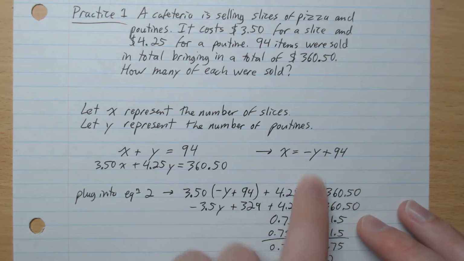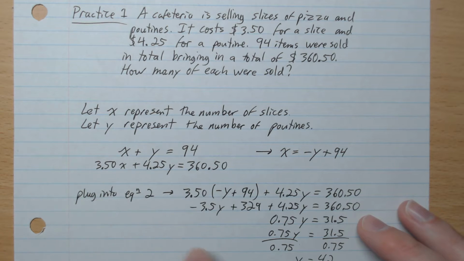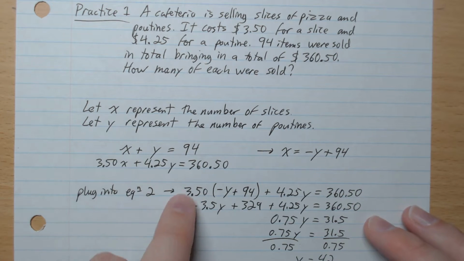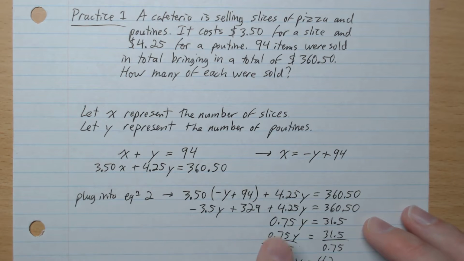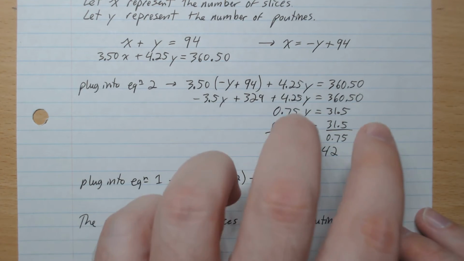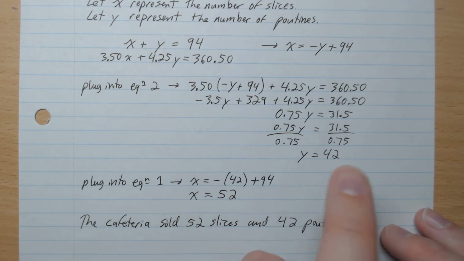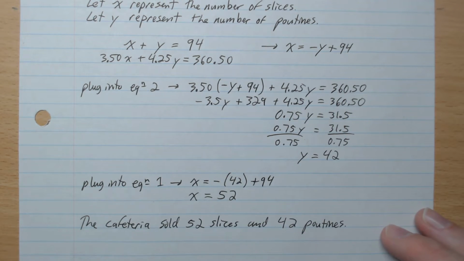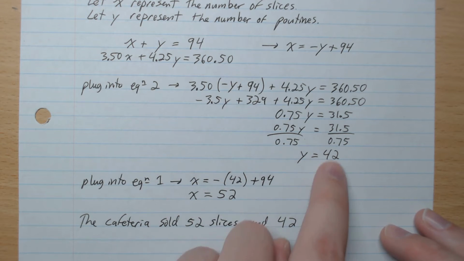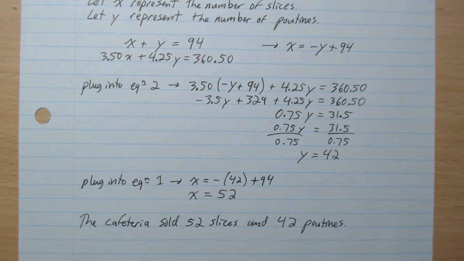So we're going to isolate x like that, plug it into equation 2, and so we have this as such. Distribute the $3.50 like that. 425 minus 350 gives 0.75 like that. We're going to go minus 329 to both sides, so we have 0.75y equals 31.5. Divide by 0.75 both sides, we get y equals 42. We're then going to take that y equals 42, plug it into equation 1, and we get x equals 52. So the cafeteria sold 52 slices and 42 poutines.